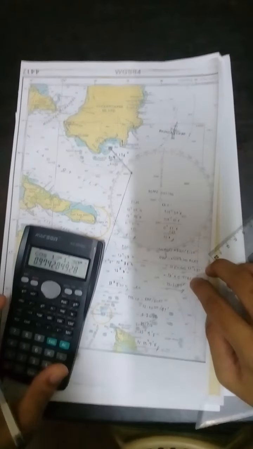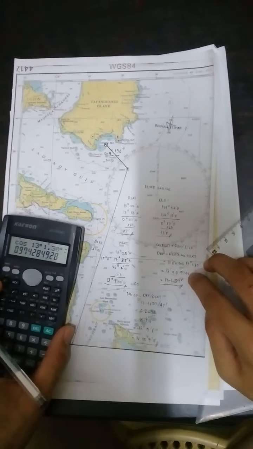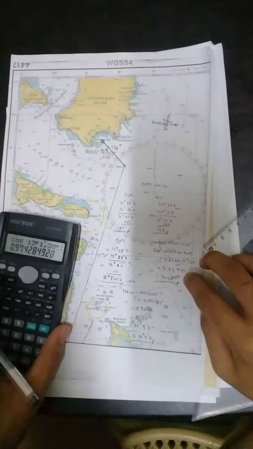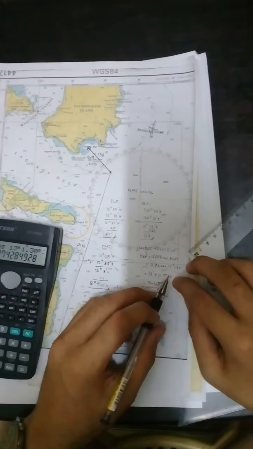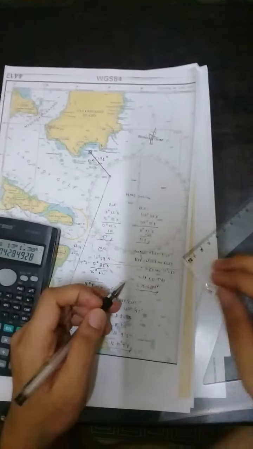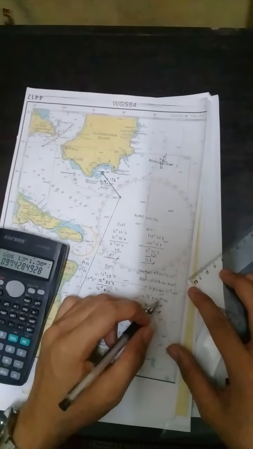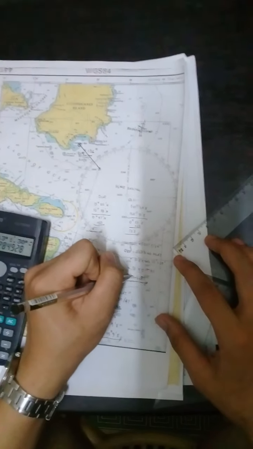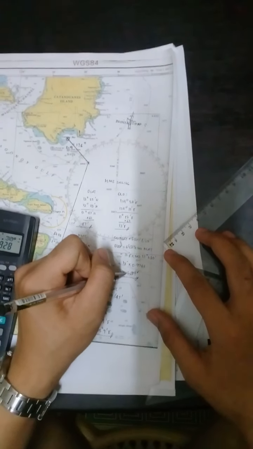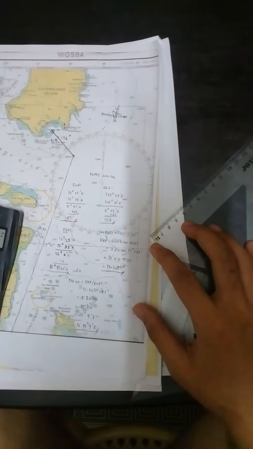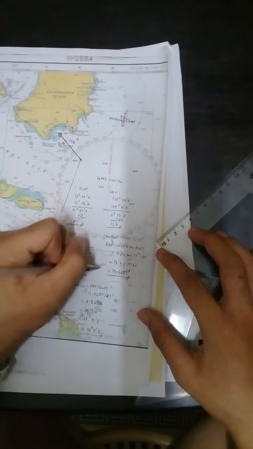Since the fifth digit is 8, we need to round up the 2 to 3. So now 13 minutes times 0.9743 is the result of 12.6659 minutes. So this is our departure.